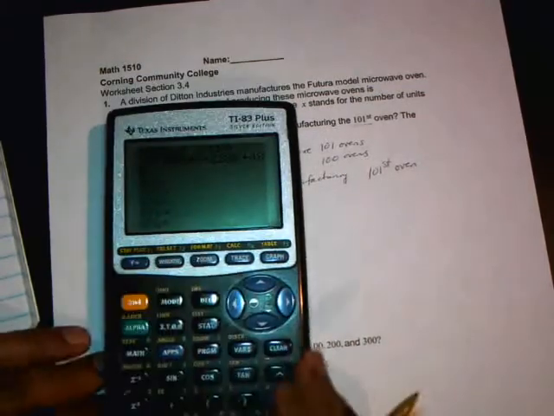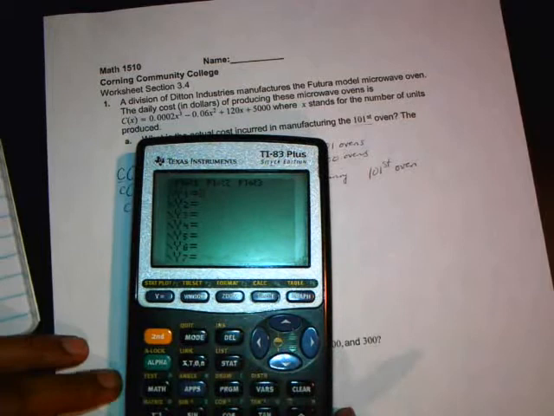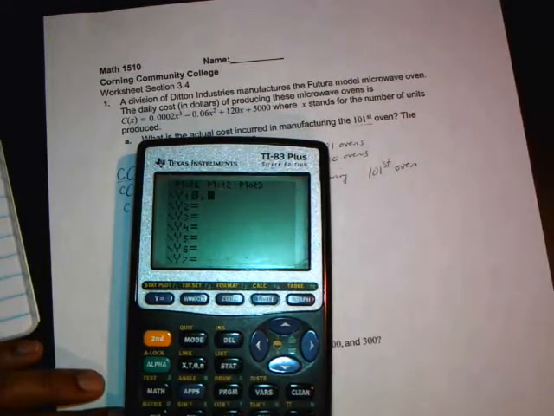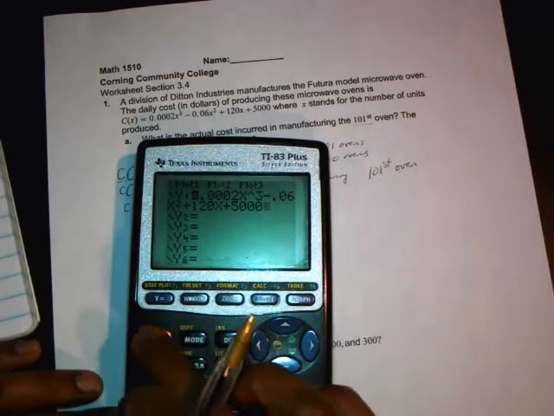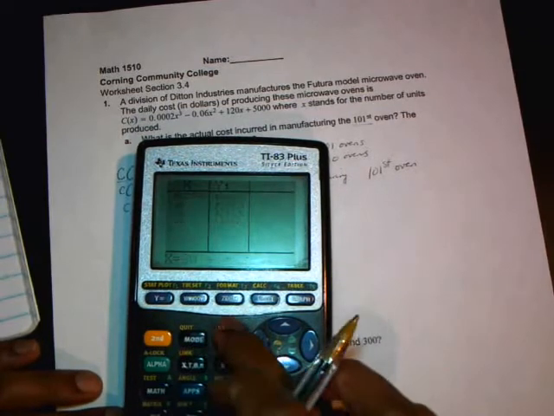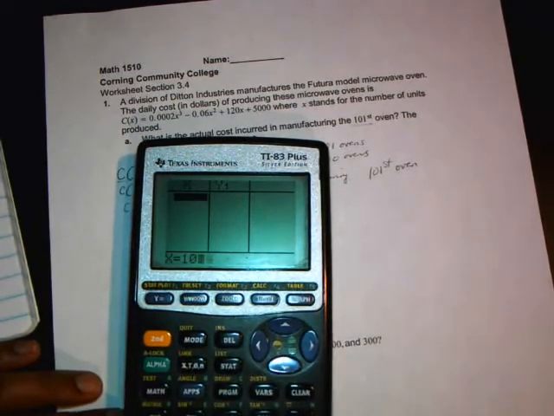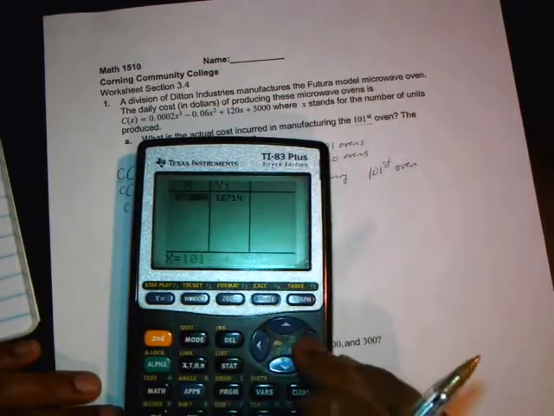Using our graphing calculators, type the function under y1, so it's 0.0002 x to the third power minus 0.06 x squared plus 120x plus 5,000. Then you go to the table, and let's delete all the old values we had. Type 101, and you want to go over.